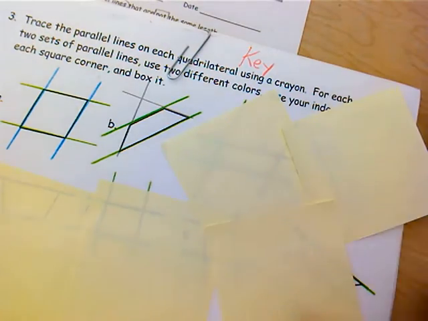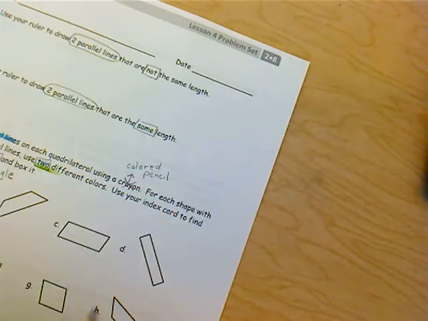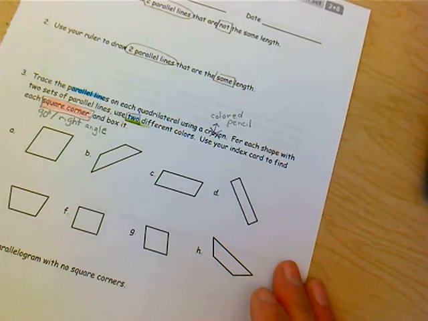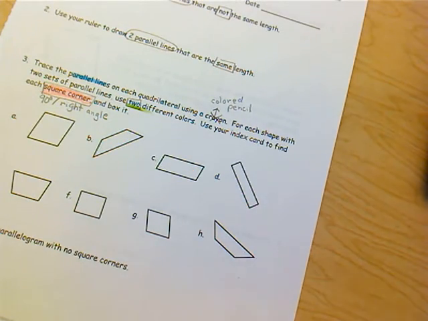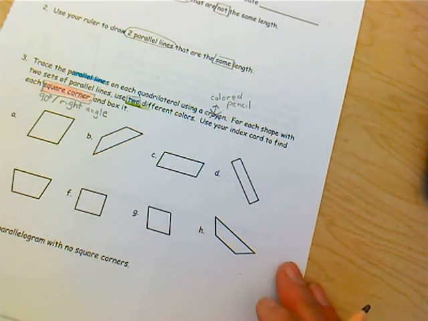Now there will be several on this assignment that will have right angles, and you are going to need to identify those right angles with your red pencil by drawing a little box around, or a little box in the corner.